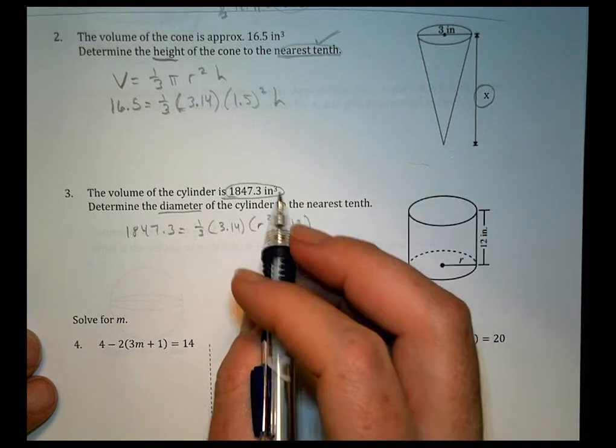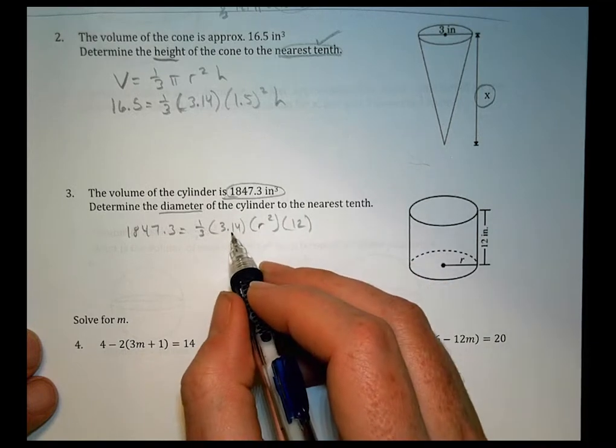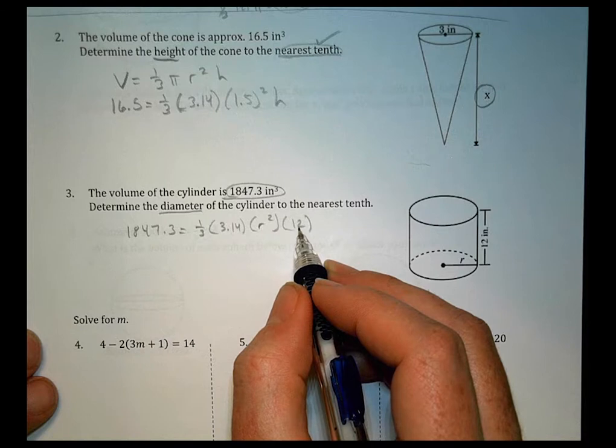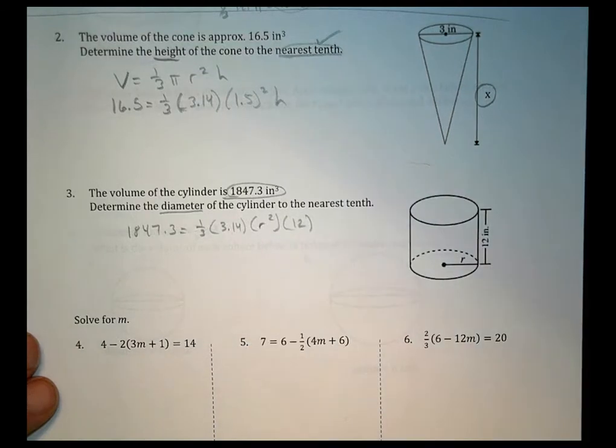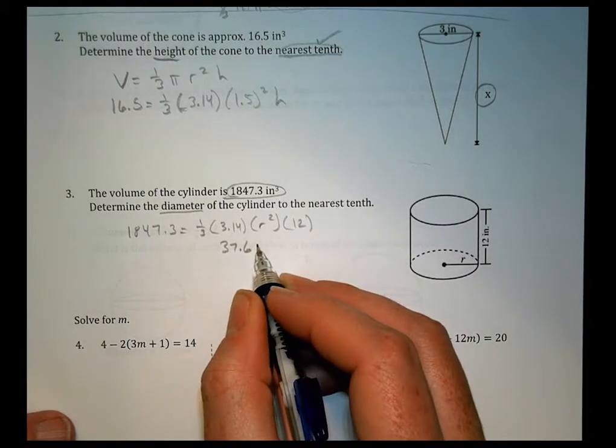Alright, so I can go ahead and first of all multiply 3.14 times 12, which gets me, well, 3.14 times 12 equals 37.68.